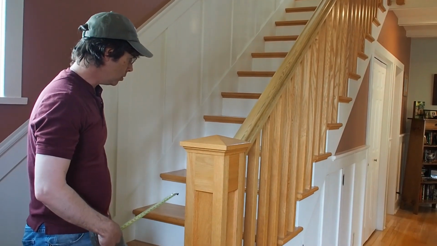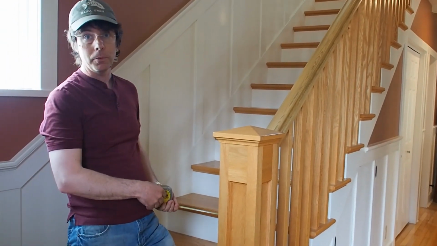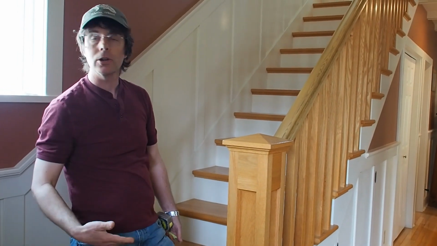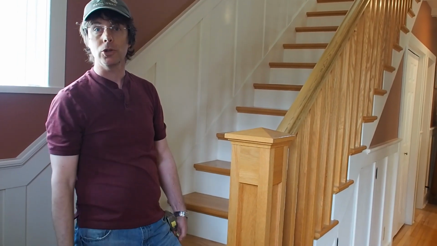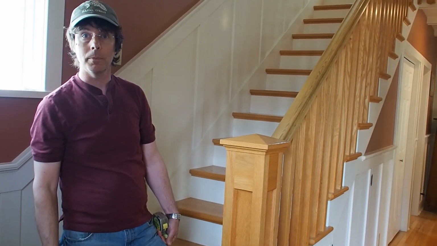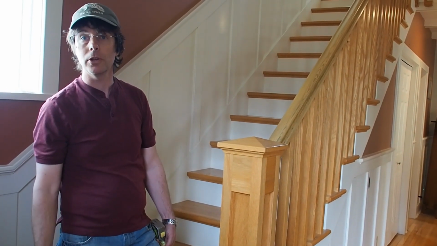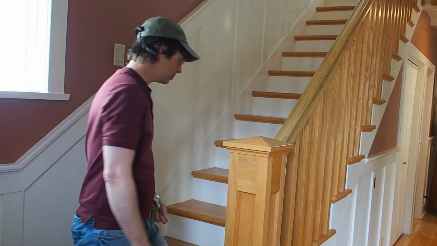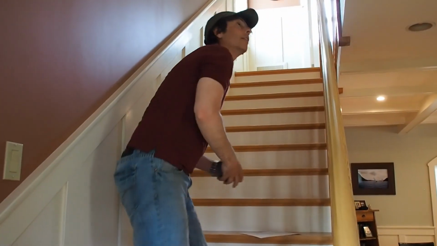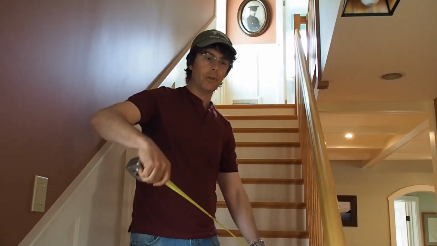The other critical measurement that's taken from the nosing line is the headroom requirement. Think about going downstairs in a really old house and you have to duck when you're going down the stairs. Those stairs don't meet the headroom requirement. It was really common for houses built in the earlier part of the 20th century. The headroom requirement is measured from the nosing line.